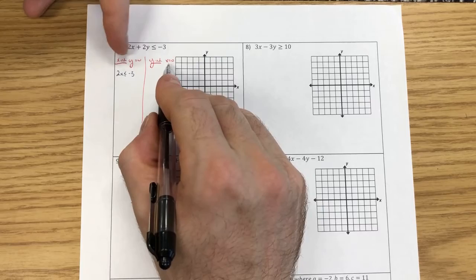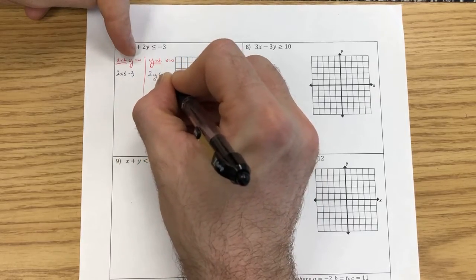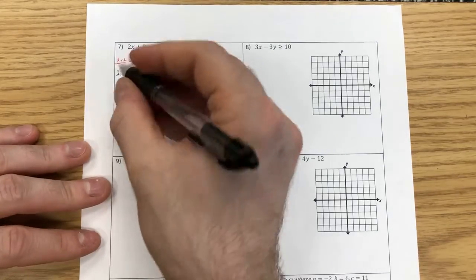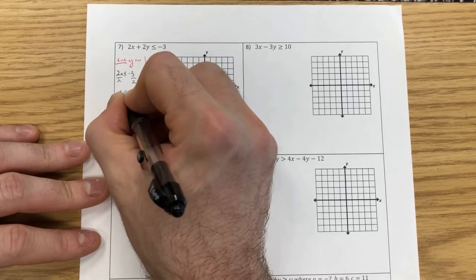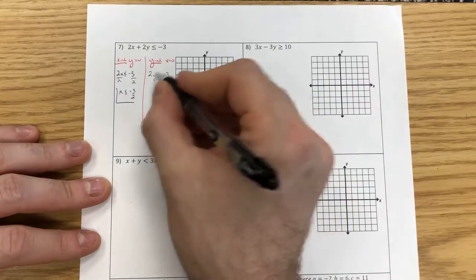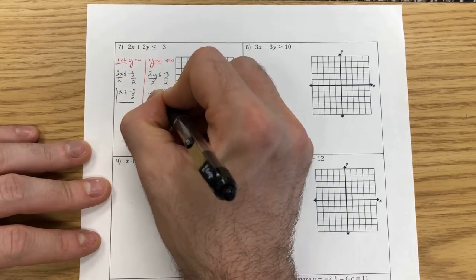And to find my x of 0, I'm going to cover this up and say, okay, 2y is less than or equal to -3. And then I just solve these. Divide each side by 2. X is less than or equal to -3 halves. And on this one, divide by 2. Y is less than or equal to -3 halves.